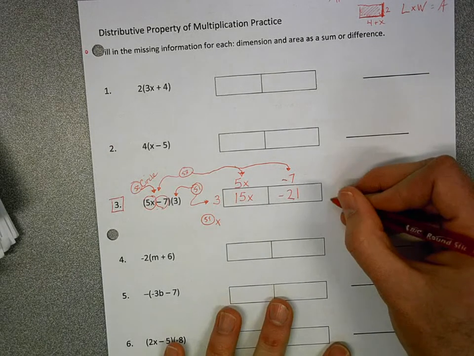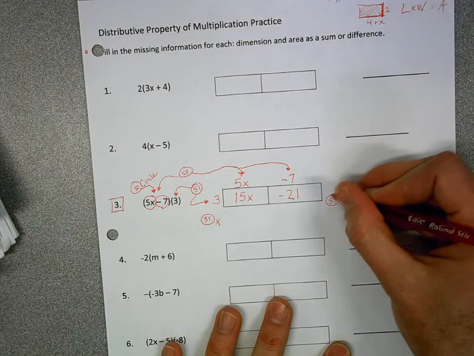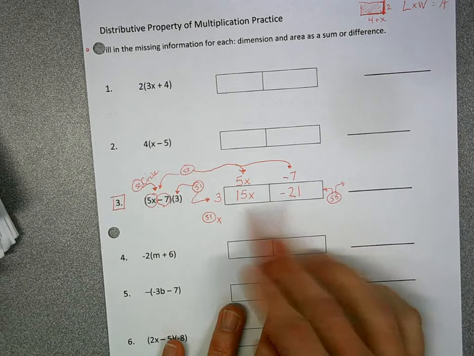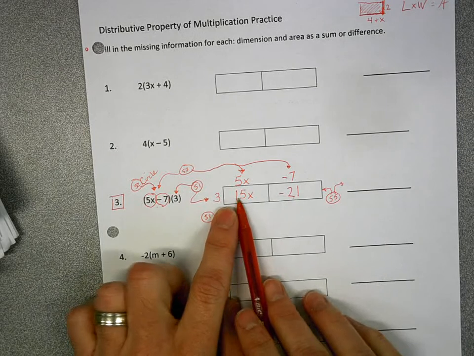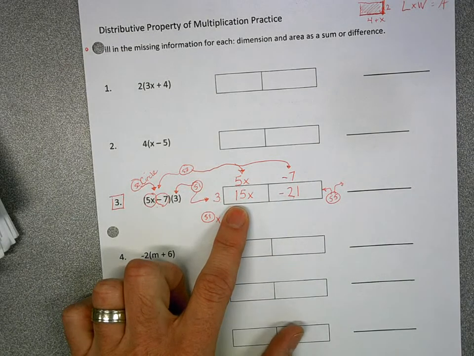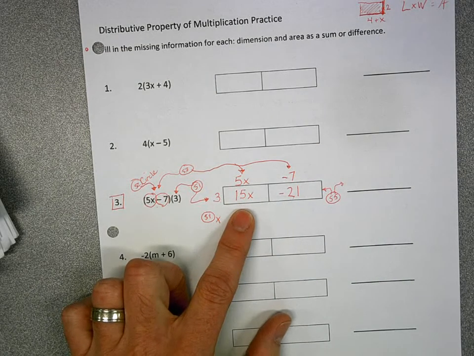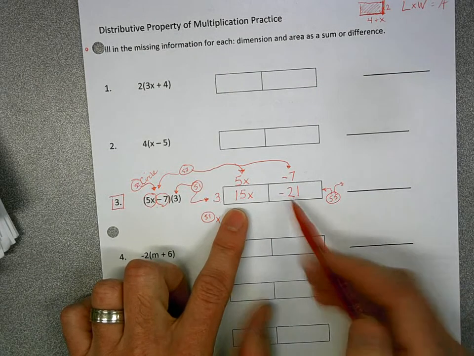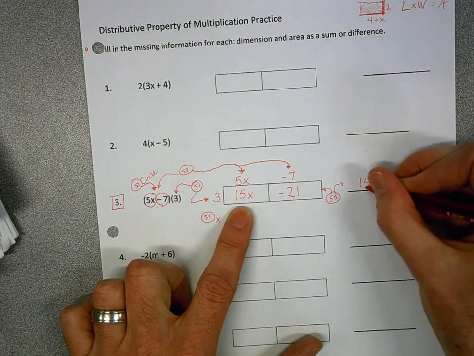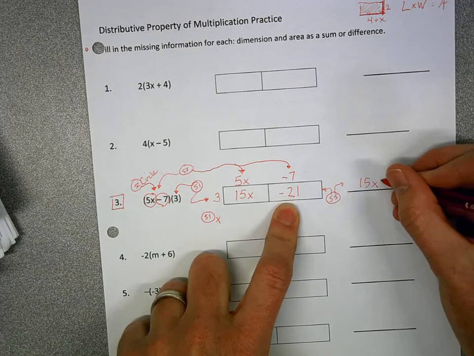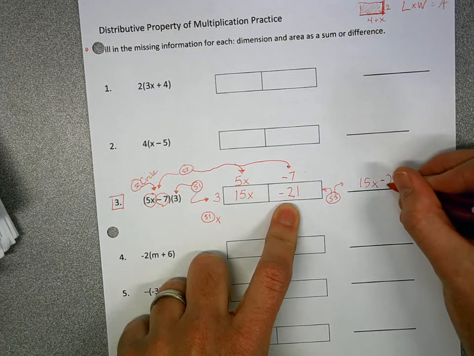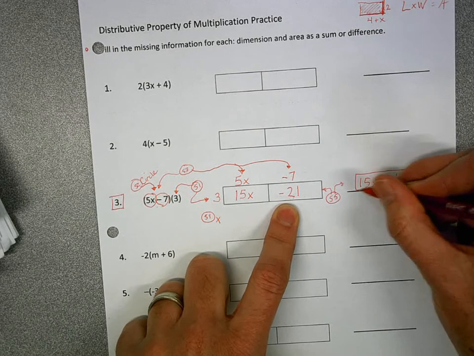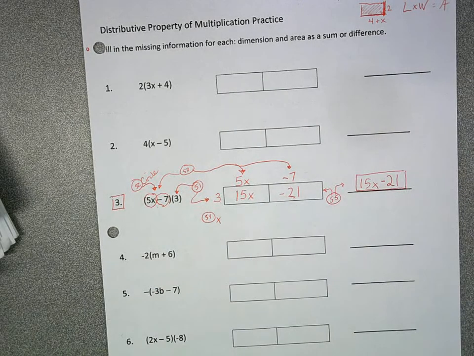Now, when you're using the area model for today, here's what I'd like you to do. Step 5 is you're actually going to take what you have inside of here, and you're just going to rewrite it left to right. And what that's going to do is it's going to give you your answer without a double sign, meaning we're not going to have plus negative. It's just going to be 15x with your -21 that doubles up as a subtraction sign. So 15x minus 21. And we have our answer.